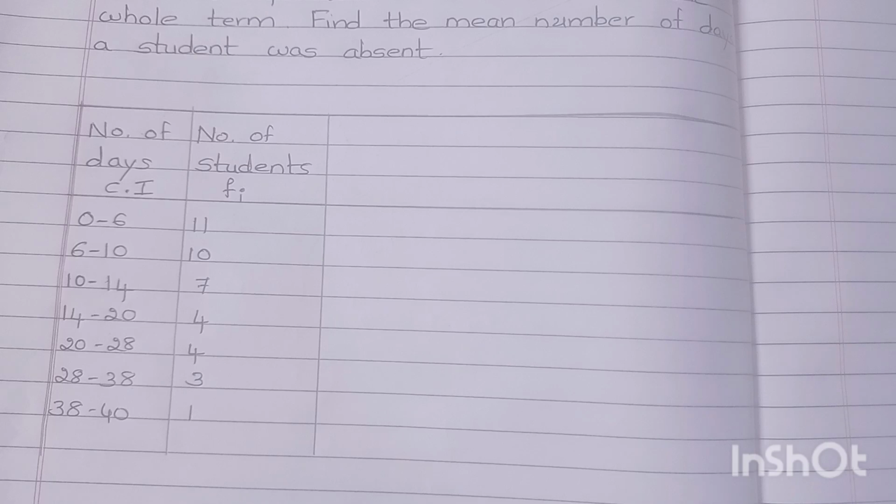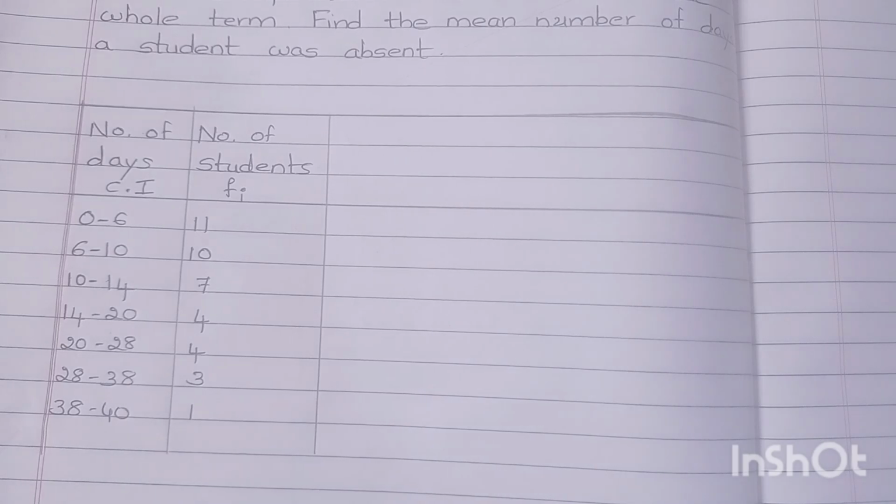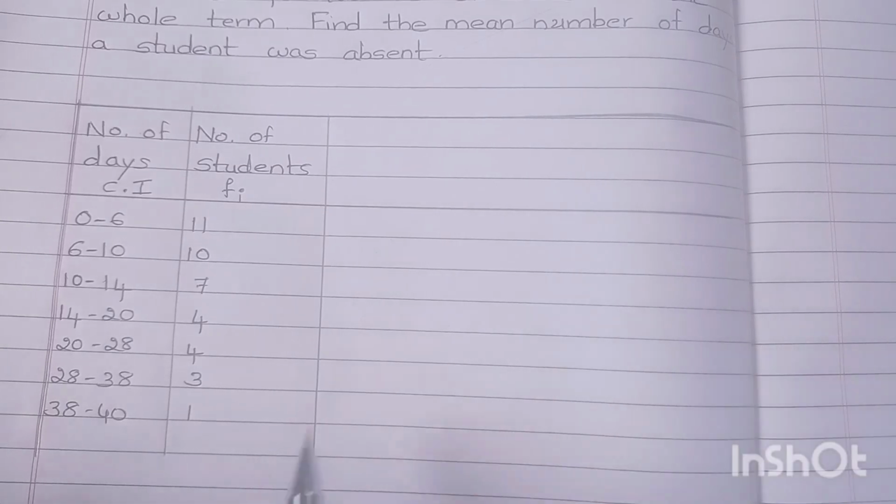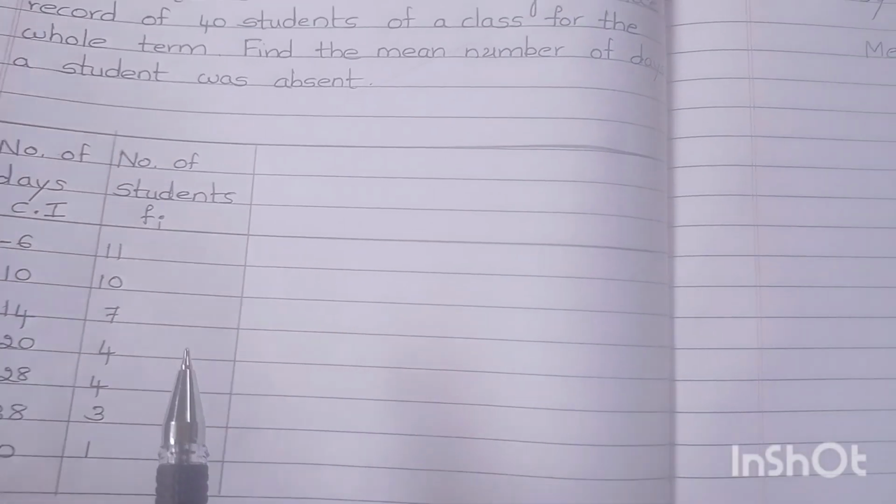If the class intervals are like this, then we can say that the order of the class interval is correct. No need to worry. Suppose if it is not like this, we have to do some alternative in this. But in this question, there is no problem. The class intervals are in order. Now, the next step is here we have a frequency table.